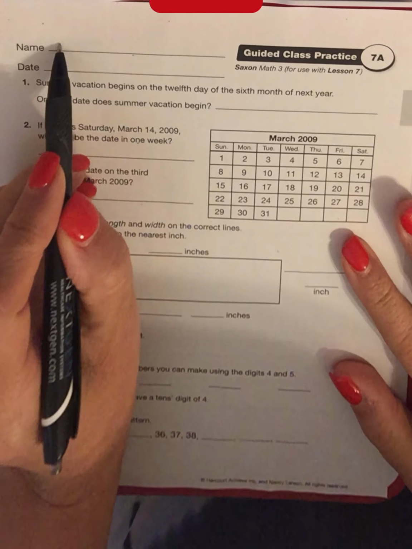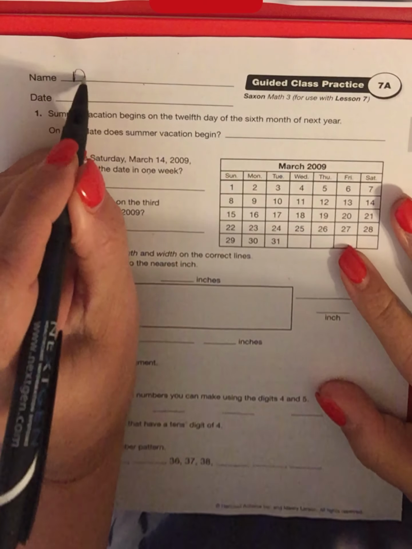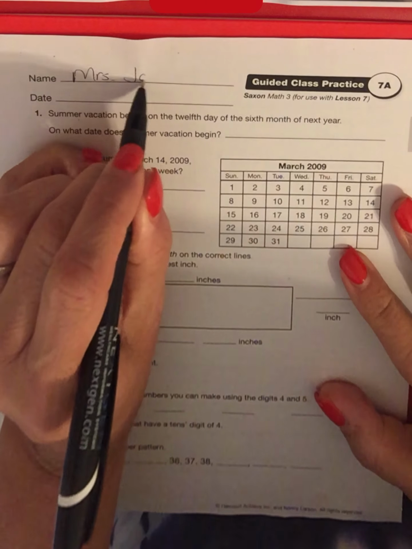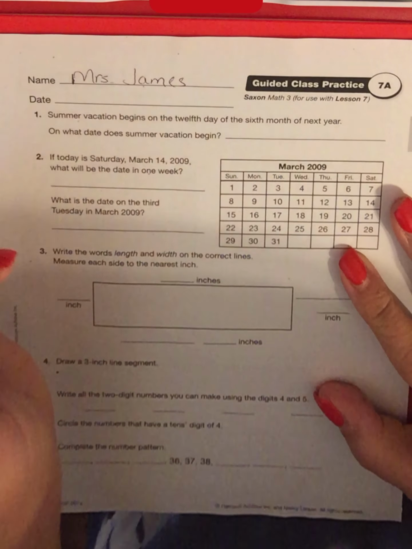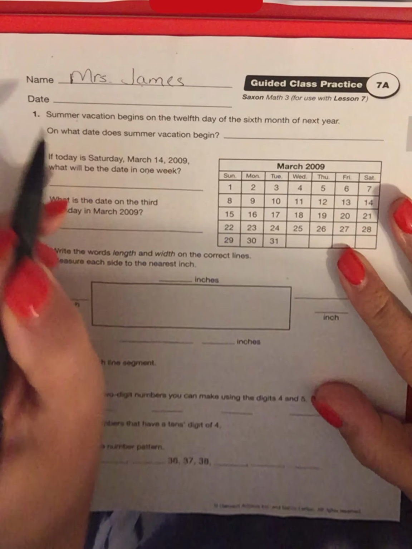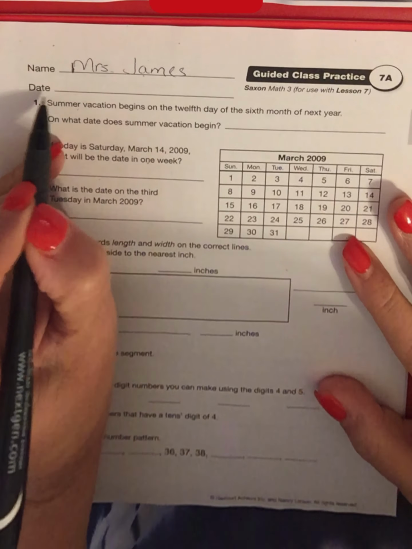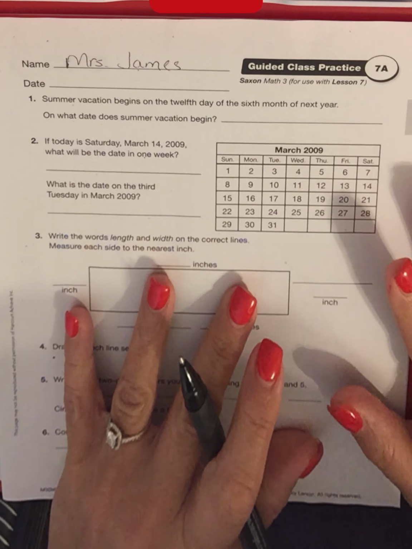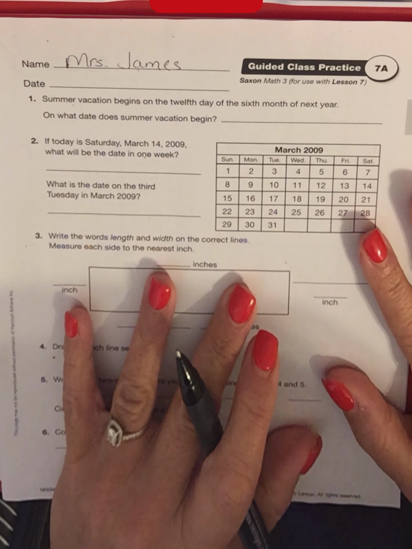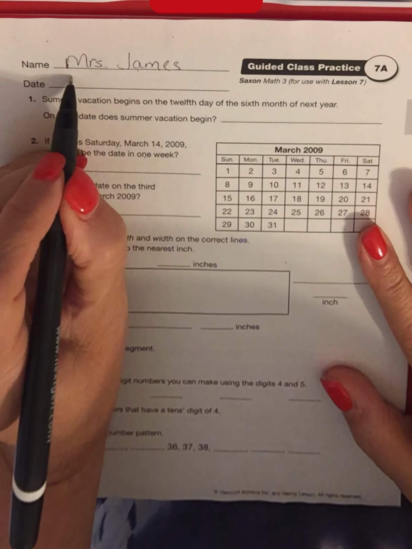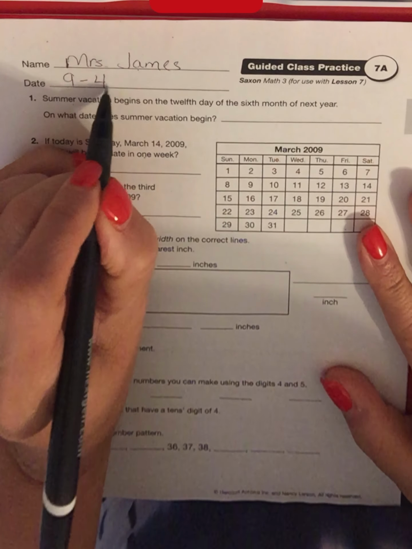So let's first put our name. So I'm going to put my name, Mrs. James, and you can put the date. All right, so put the date, today's date, and it's going to be 9/4/20.